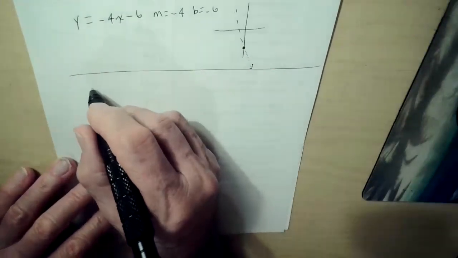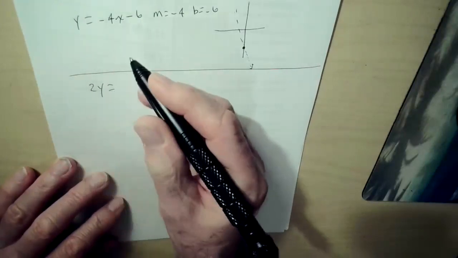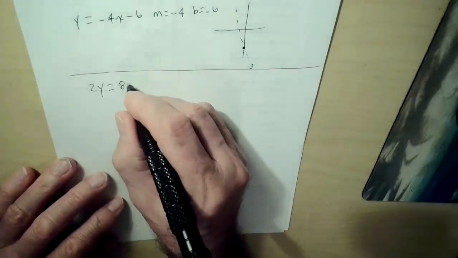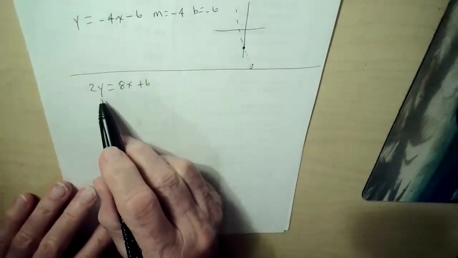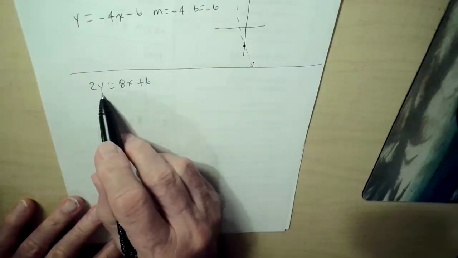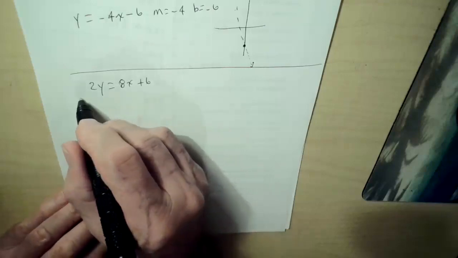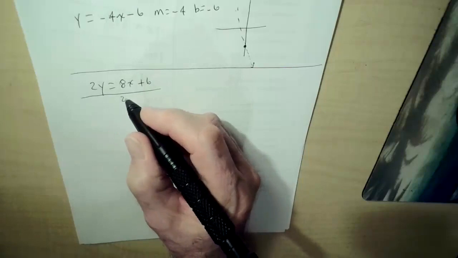Okay. So what if we have this? If we have 2y equals 8x plus 6. Is this in slope-intercept form? No. Remember, we want y over here by itself. So how do we get y by itself? We're going to divide everything by 2.